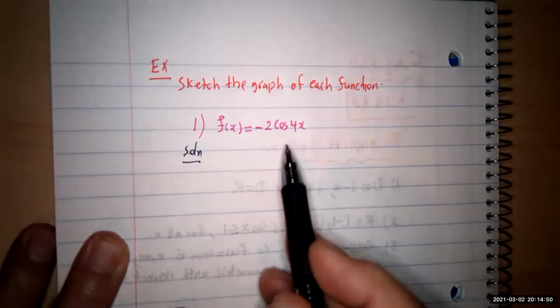The household electrical outlet is given by V of t, the voltage, is equal to 170 cosine of 120 pi t.